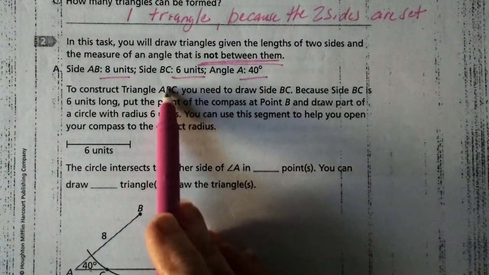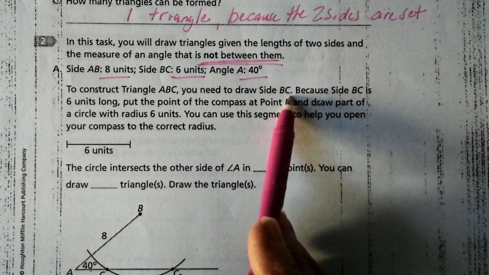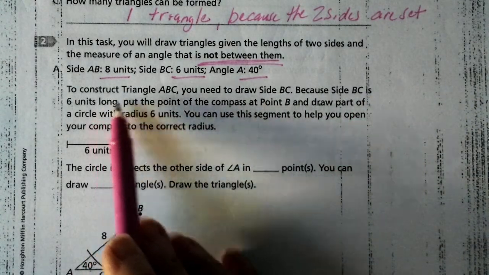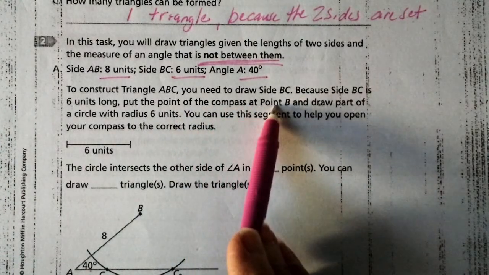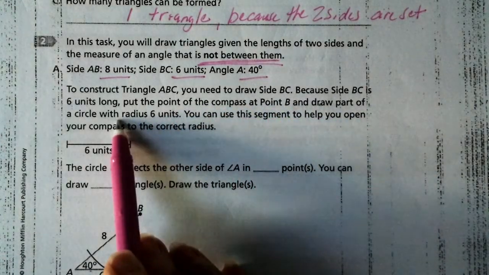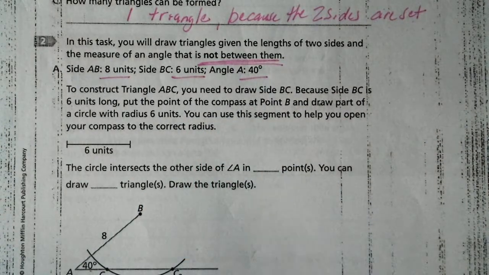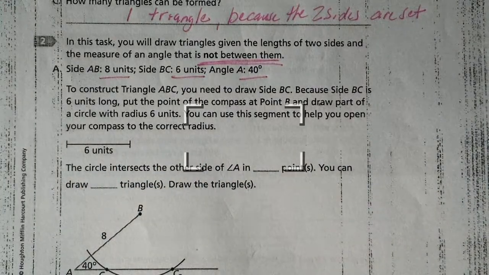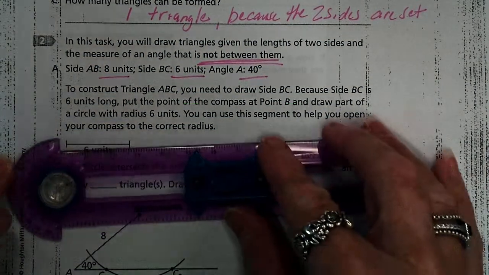So to construct triangle ABC, you need to draw side BC. Because side BC is 6 units long, put the point of the compass at point P and draw part of a circle with the radius of 6. You can use this segment to help you open your compass to the correct radius. All right, so what I'm going to do is use this little line here.